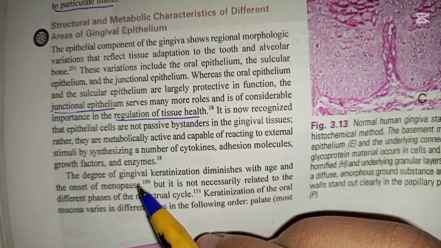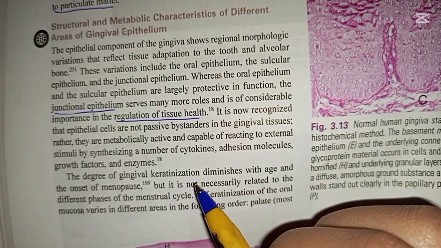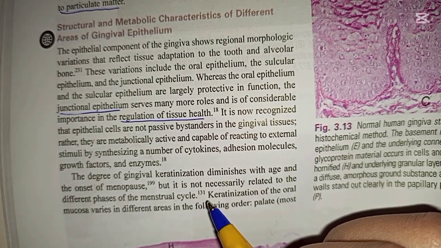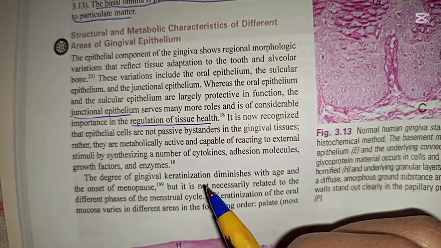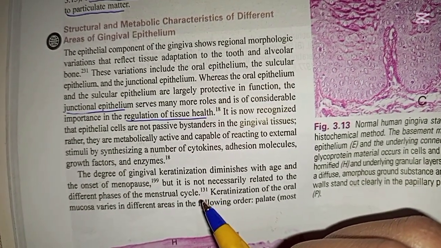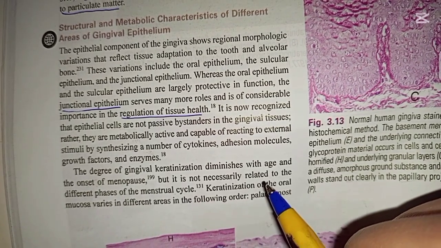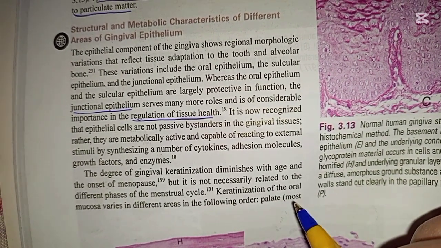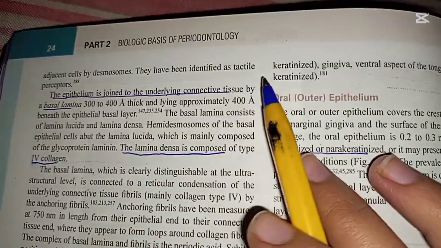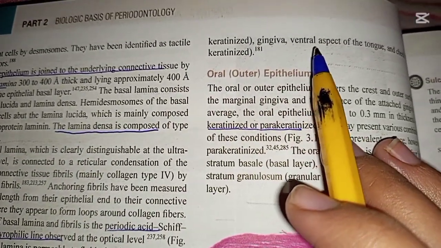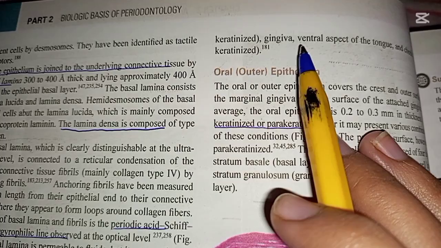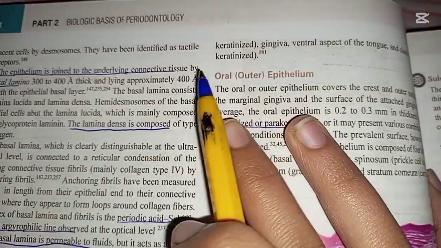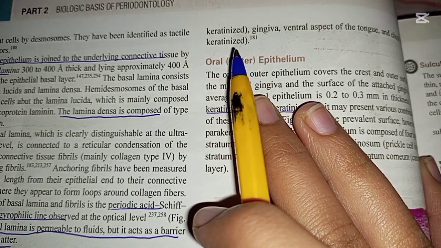They are saying that the degree of gingival keratinization diminishes with age and menopause, but you cannot say it is related to the phases of the menstrual cycle. Keratinization of the oral mucosa varies in different areas. The palate is the most keratinized, then the gingiva, then the ventral aspect of the tongue, and the cheeks are the least keratinized.